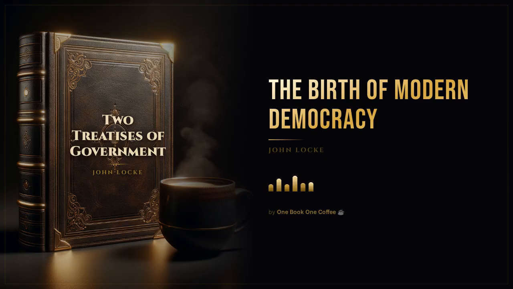Think about this for a moment. We've all been taught that governments are these permanent, almost sacred institutions that we must respect and obey. But Locke flips this entire notion on its head. He argues that governments exist only because we, the people, agree to let them exist. And just like any contract or agreement, if one party breaks the terms, the whole deal can be called off.